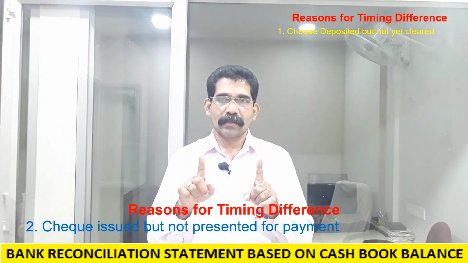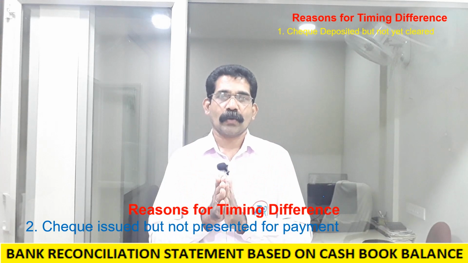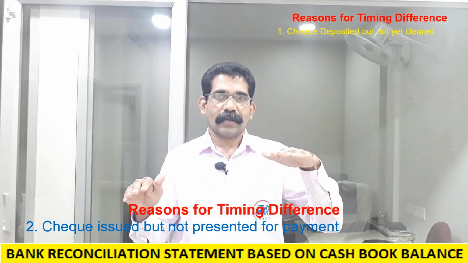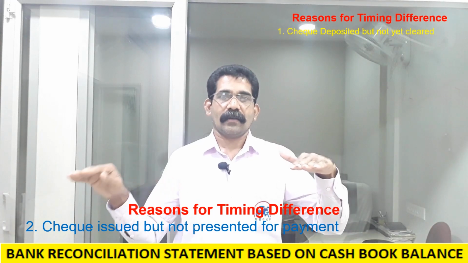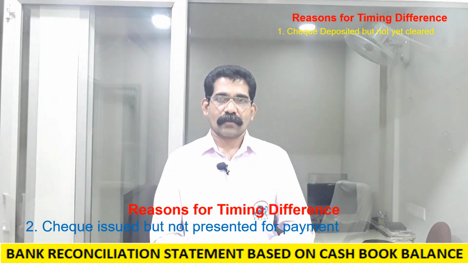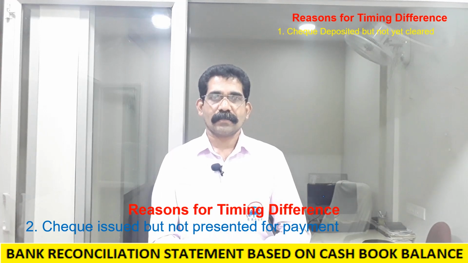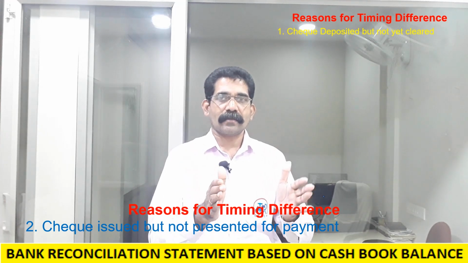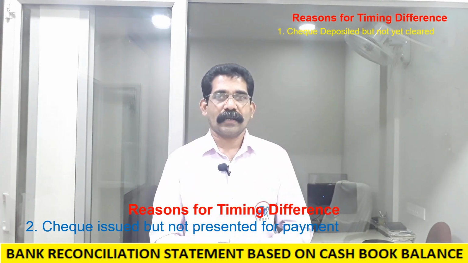If the cash book is the main balance or reconciler, what do we have to do to equalize with the bank book? In the cash book, we have to add it. Then it will equal the passbook. So when a check is issued but not presented for payment, if the cash book is the main balance or reconciler, we have to add that amount in our reconciliation.